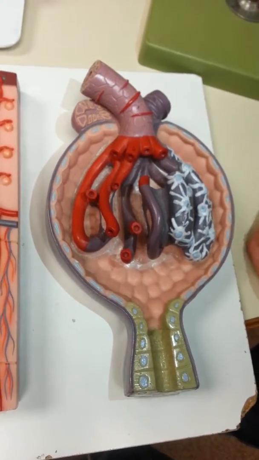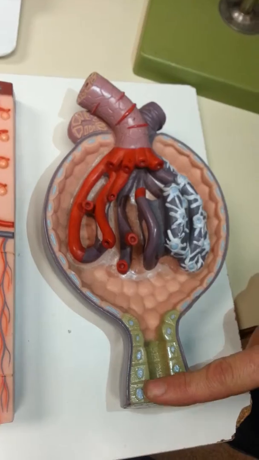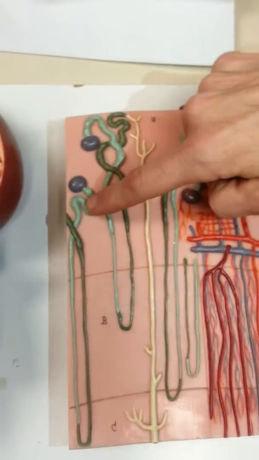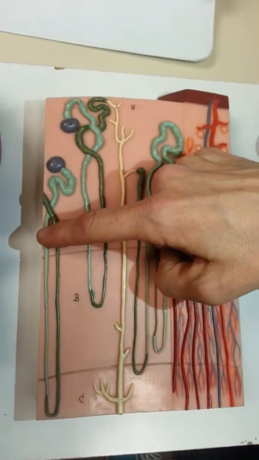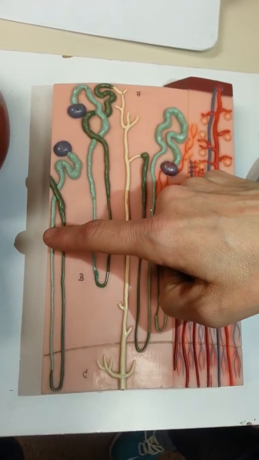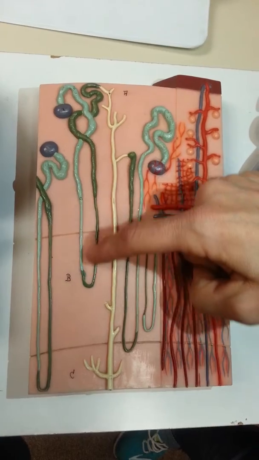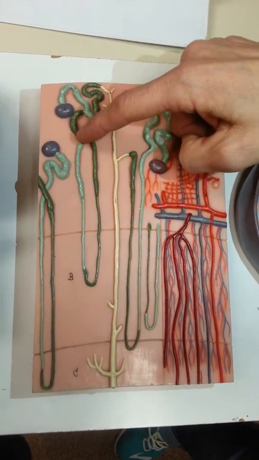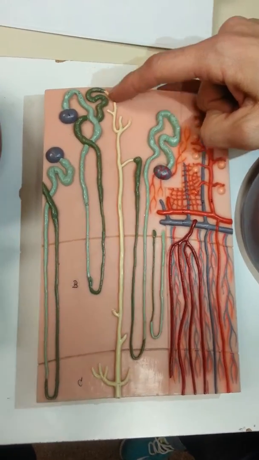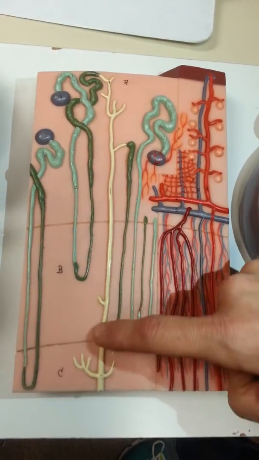capillaries. Proximal convoluted tubule is what it goes to, right here, which goes down to about there, and then this is the nephron loop right here, and then the distal convoluted tubule is like up here, and then this is the collecting duct. It goes down here.